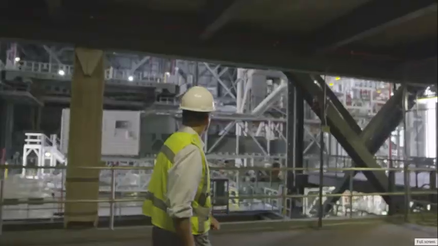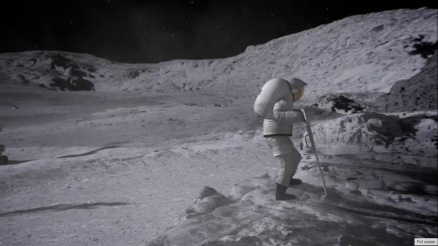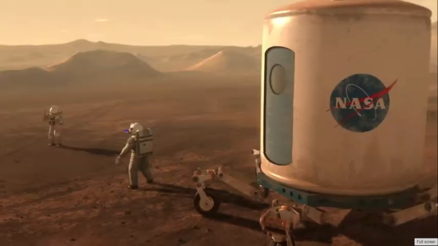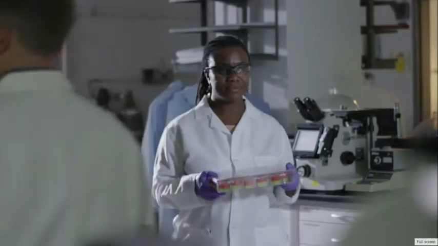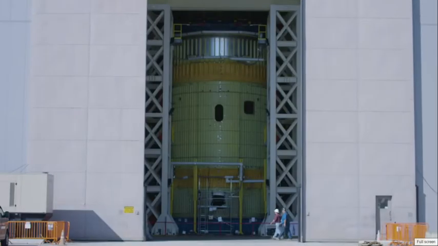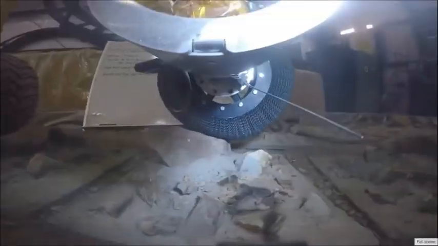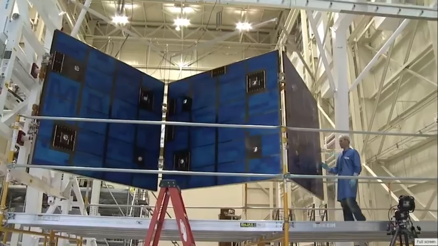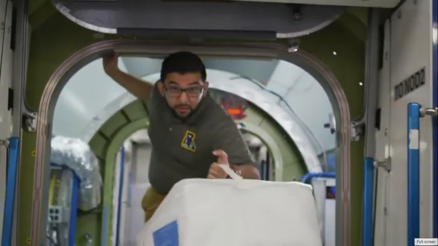We're building the next chapter of American exploration, returning to the moon to stay, so we can go beyond to Mars, to expand what's possible and further our understanding. The architecture for these missions is already taking shape. We will go with new systems, bold designs, and a sustainable mission. You can hear it, taste it, touch it. We are going.